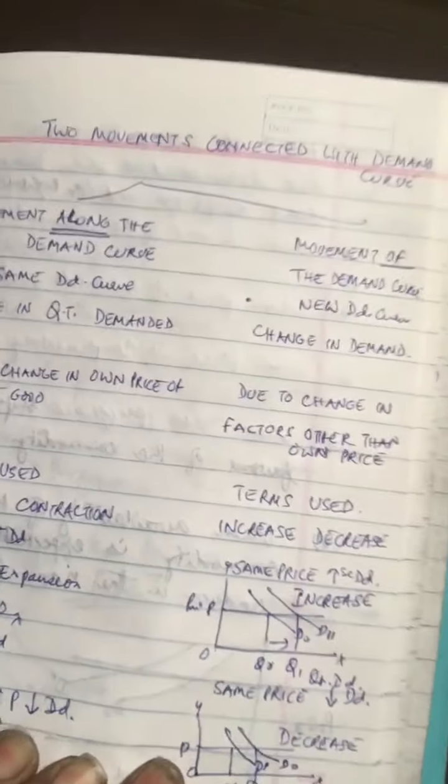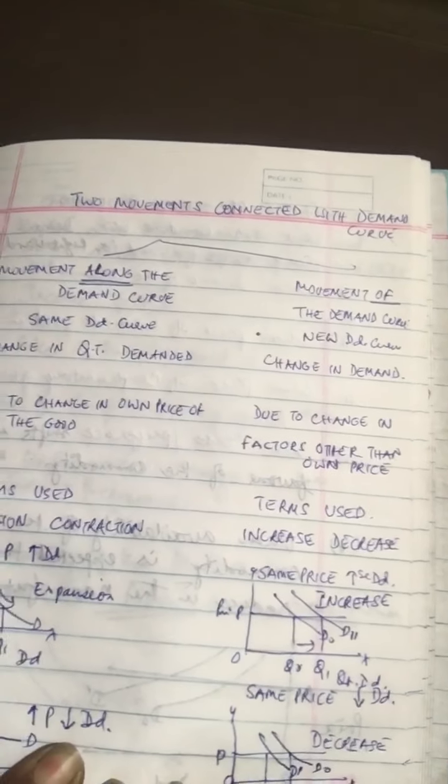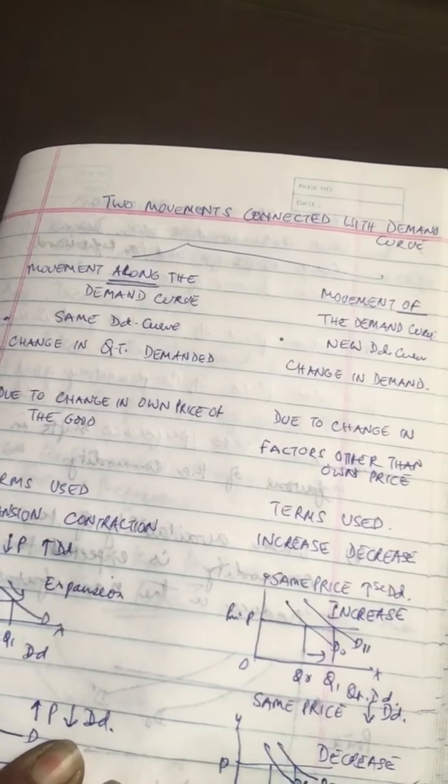See the prepositions on and off. Movement on the demand curve, on the same demand curve, and movement of the demand curve, that means a new demand curve. Just have a look. It's very interesting and a very important concept.